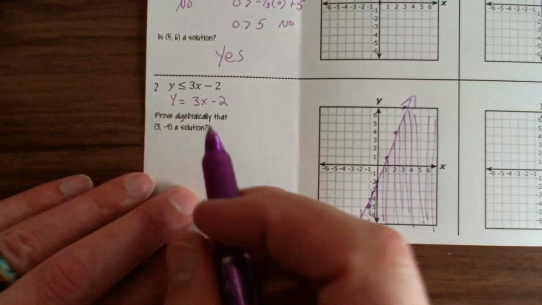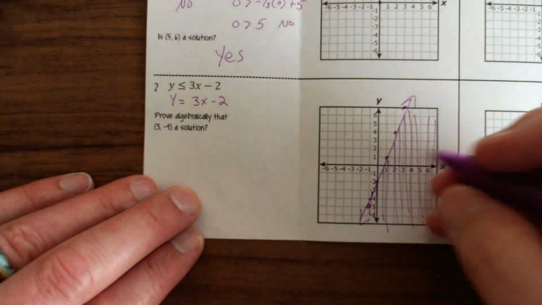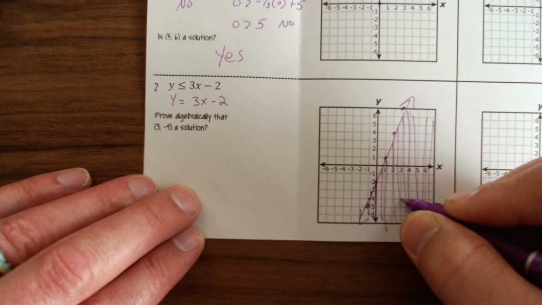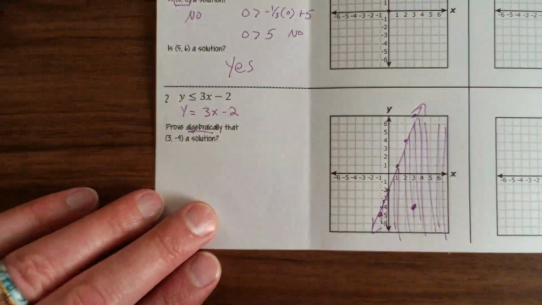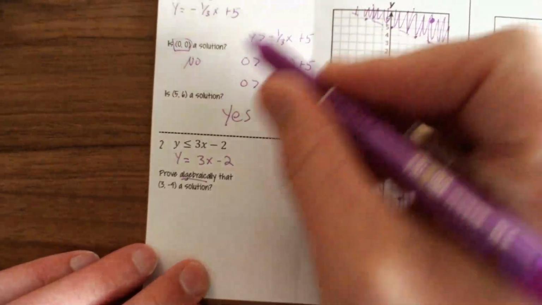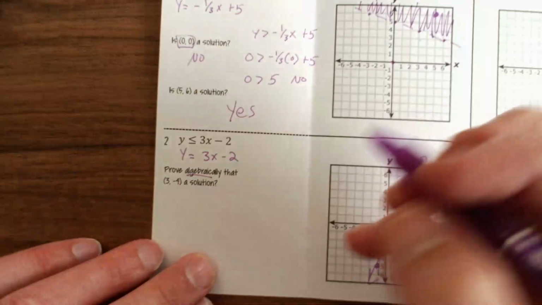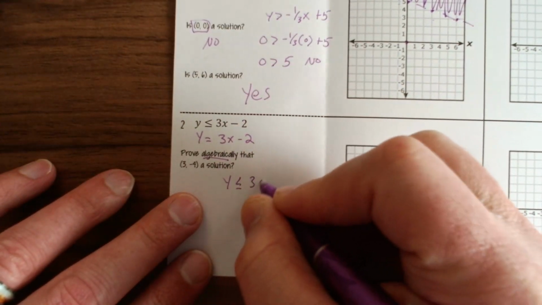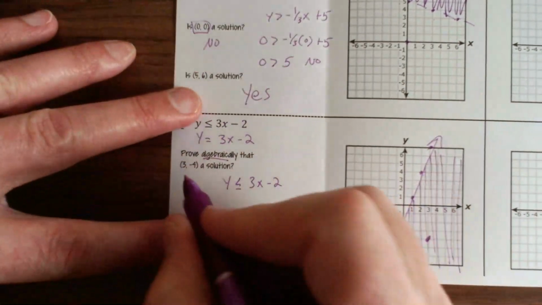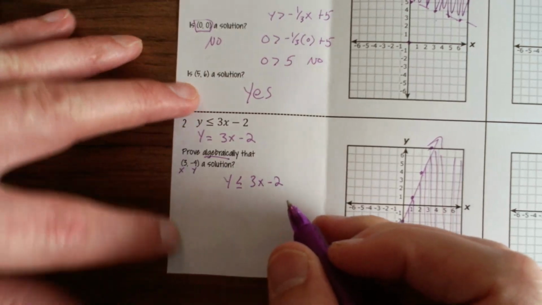Then it says, prove algebraically that 3, negative 4 is a solution. We know 3, negative 4 works. It's right here in the shaded region. But it says prove algebraically. And what that means is plug the value in like we have been with these. So I'm going to write this out. Y is less than or equal to 3x minus 2. This is my x value. This is my y value.